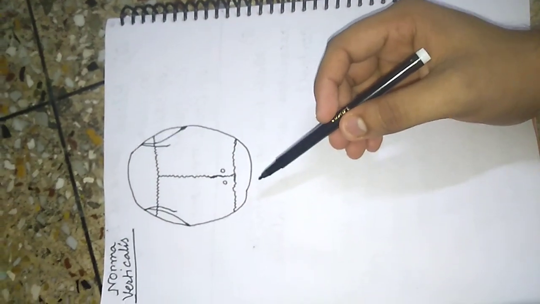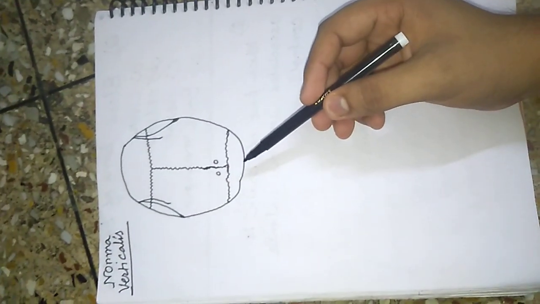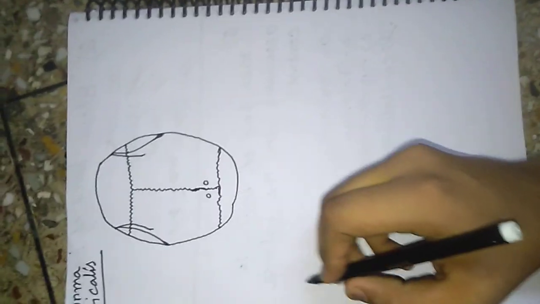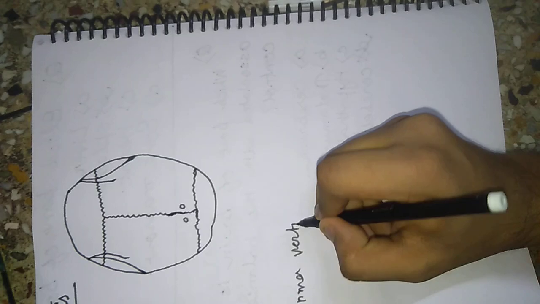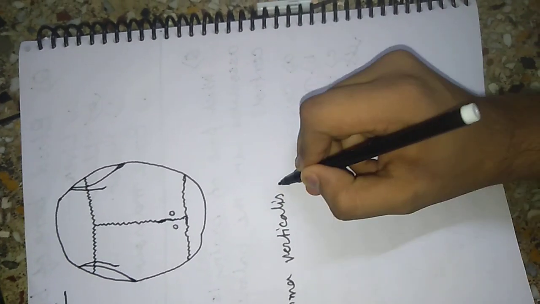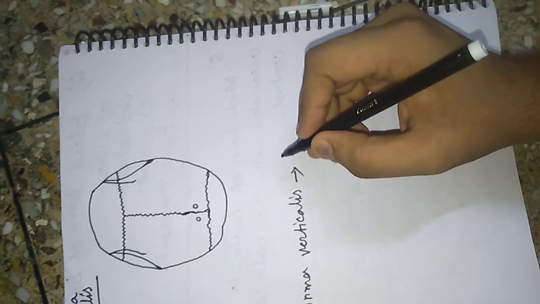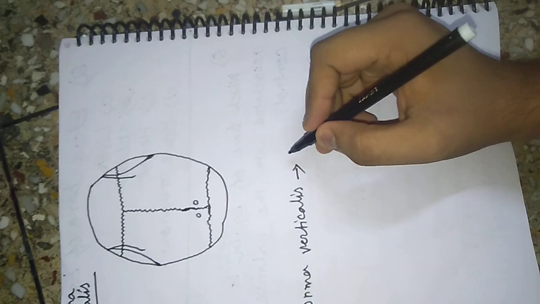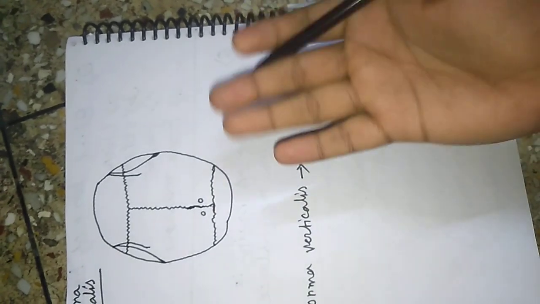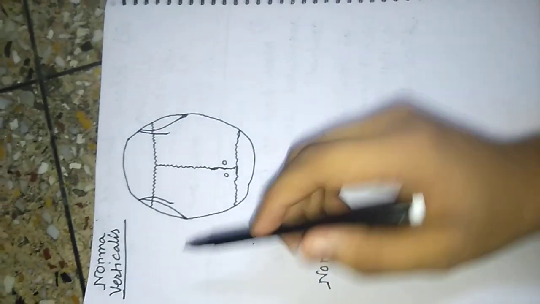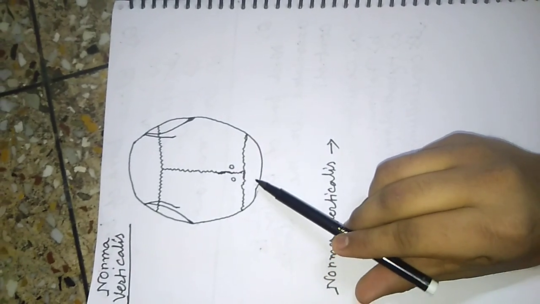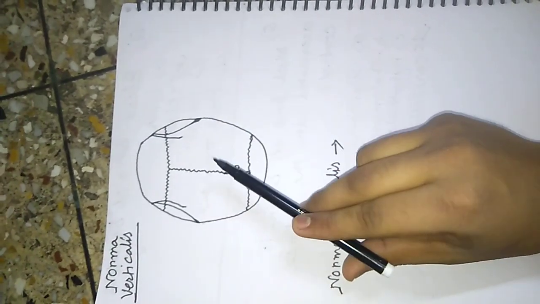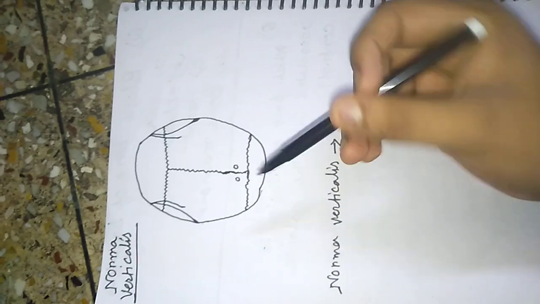Hi, this is the diagram of Norma verticalis. What is Norma verticalis? Norma verticalis is the outline structure of the skull when we observe it from above.